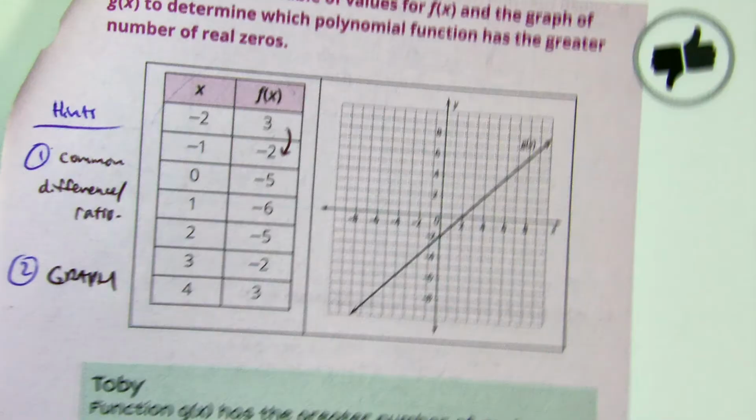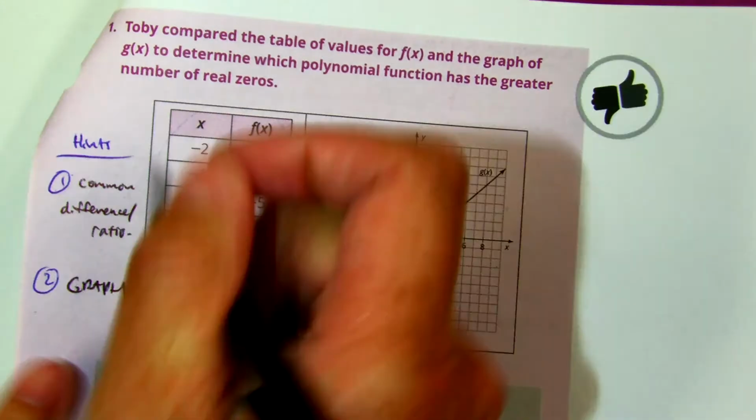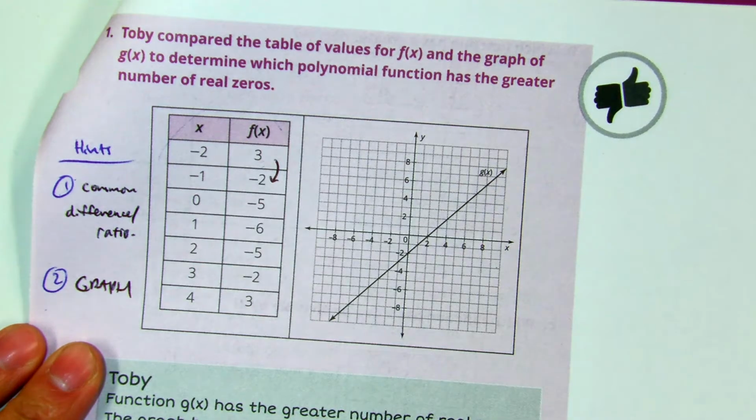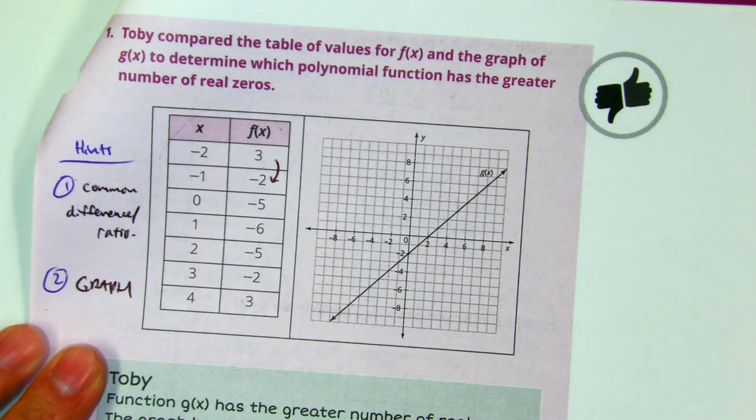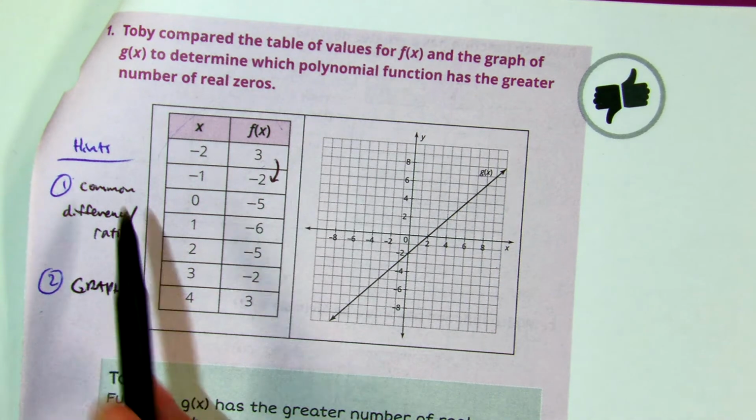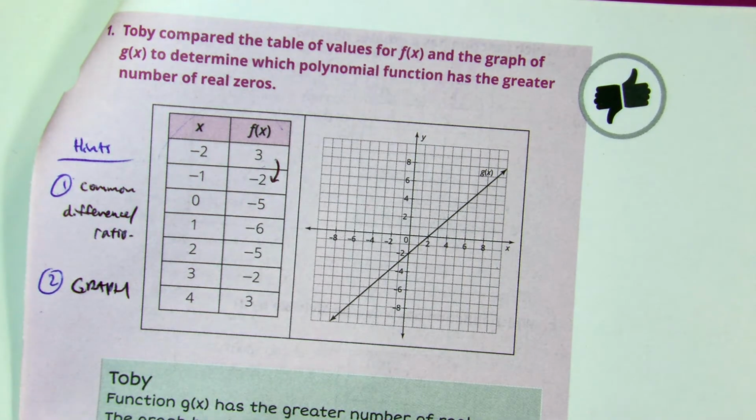Trisha, do you want to do the common, if we have one, or the graph? She'll do it, and then she'll pick her friend. Do you want to do the common or the graph? You want to do the graph?